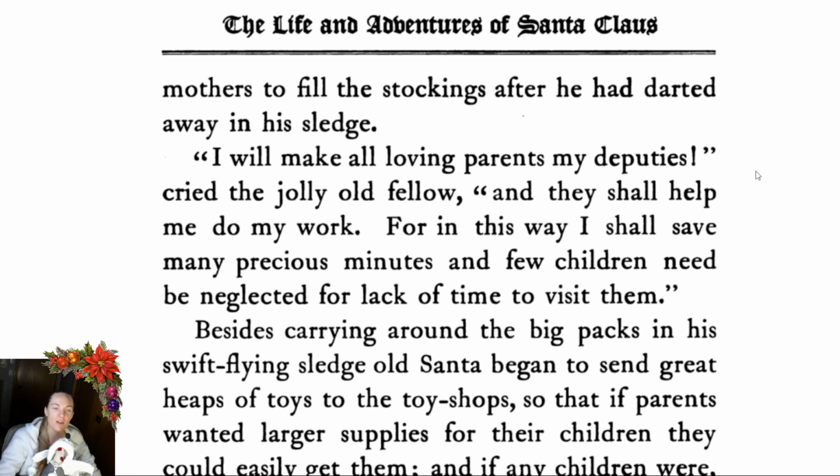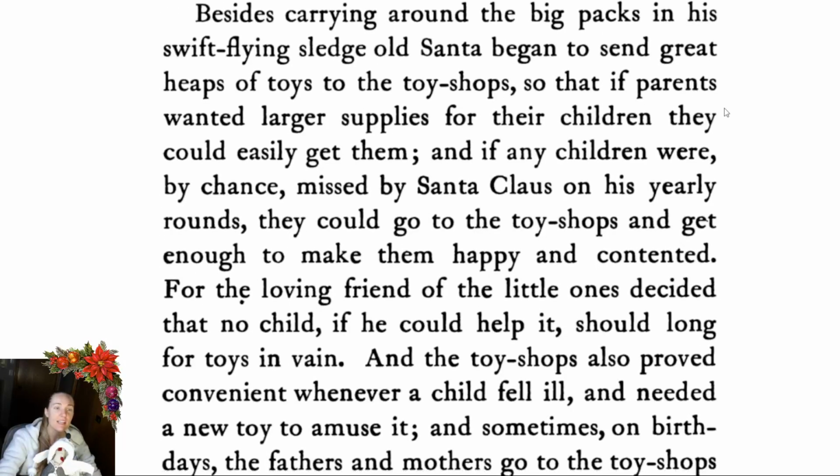I will make all loving parents my deputies, cried the jolly old fellow, and they shall help me do my work. For in this way I shall save many precious minutes, and few children need be neglected for lack of time to visit them. Besides carrying around the big packs in his swift-flying sledge, old Santa began to send great heaps of toys to the toy shops, so that if parents wanted larger supplies for their children, they could easily get them. And if any children were, by chance, missed by Santa Claus on his yearly rounds, they could go to the toy shops and get enough to make them happy and contented.